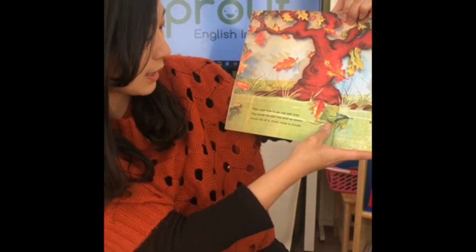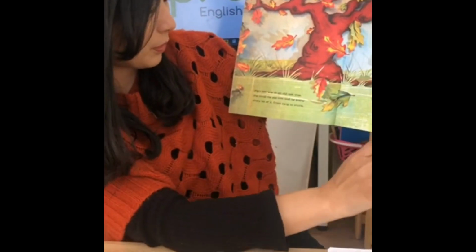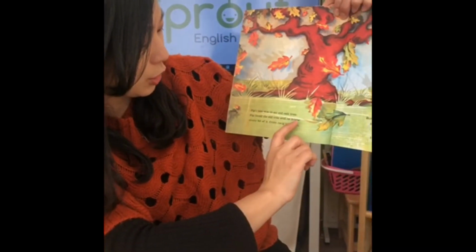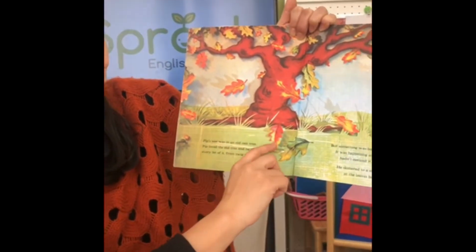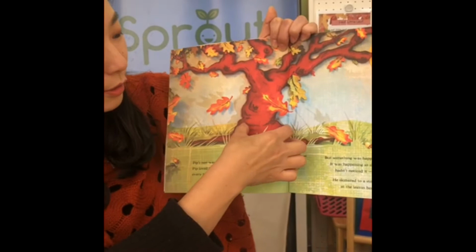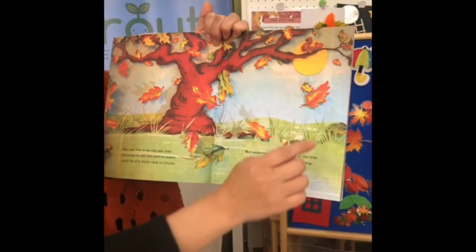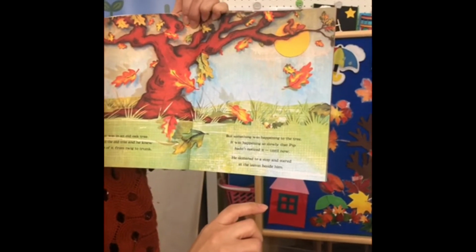Pip's nest was in an old oak tree. Pip loved the old oak tree, and he knew every bit of it, from twig to trunk. So maybe it's his home. The big oak tree is his home, but he's looking at the leaf. But something was happening to the tree.